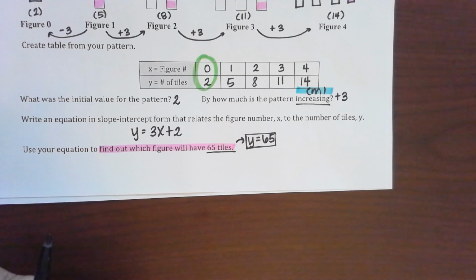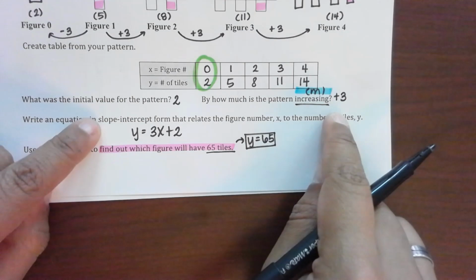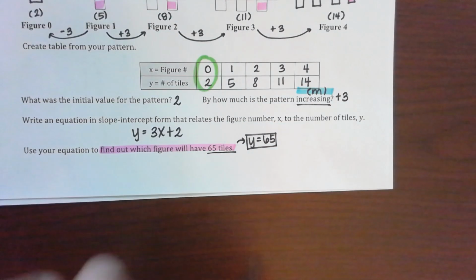What are you asked to find? Which figure, which is what variable? X. Thank you. X. Flip the paper over. What's M? We're not looking for that, are we? Didn't we just find those two pieces? We need to know what variables we are focused on.